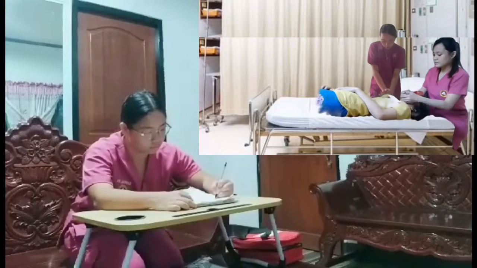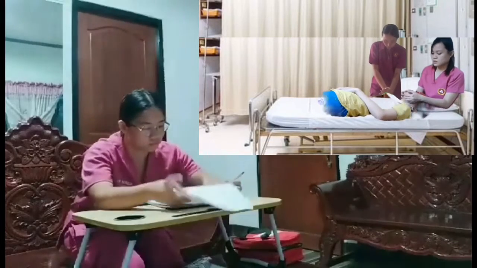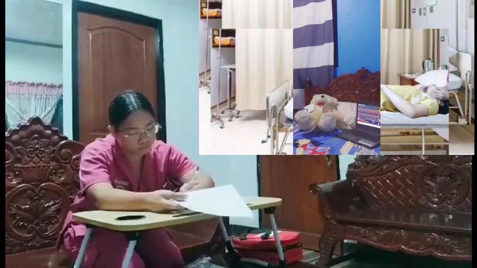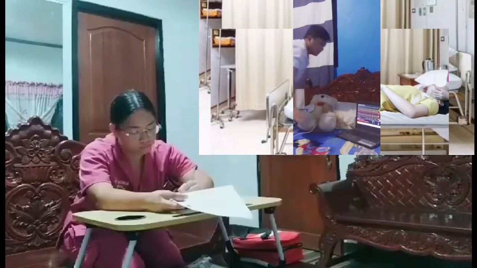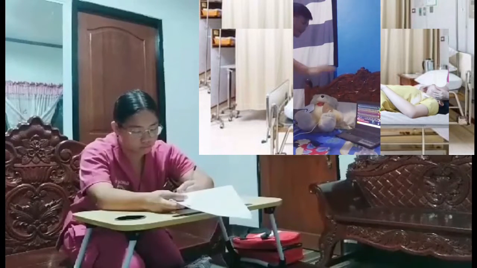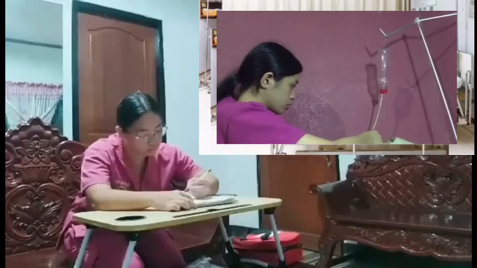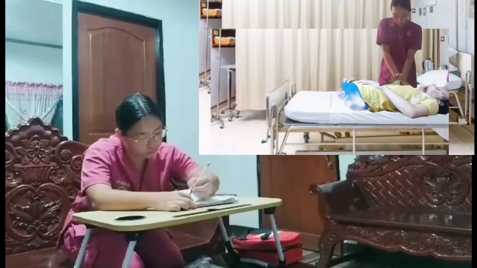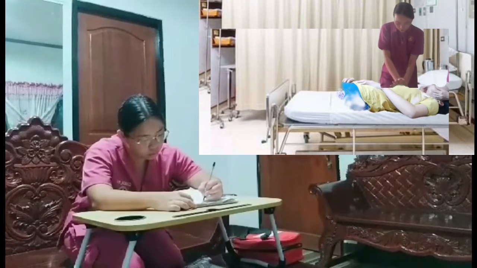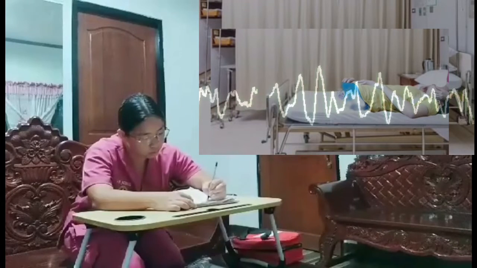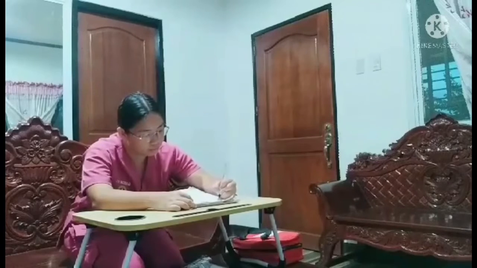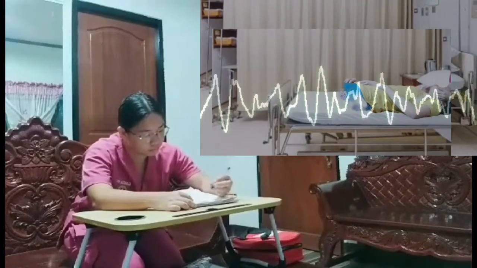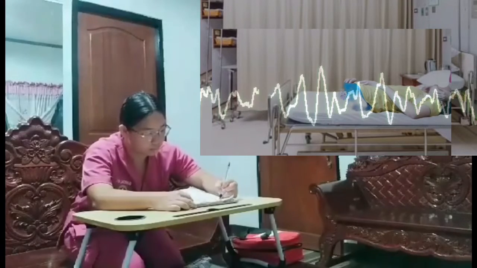CPR continued throughout resuscitation. The patient was attached to a defibrillation machine, starting shock at 150 joules delivered by the doctor. Drugs delivered in resuscitation via IV, 1 mg epinephrine given every 3 to 5 minutes. IV fluids infused. Patient intubated by the doctor. Endotracheal tube was inserted. Patient returned of spontaneous circulation at 9:30 p.m.